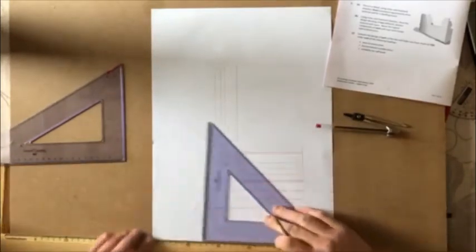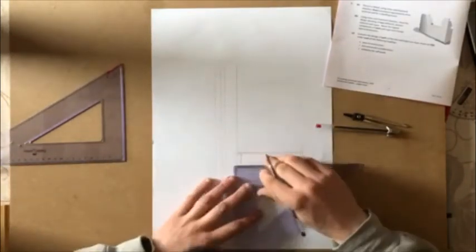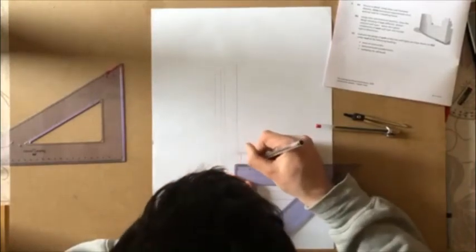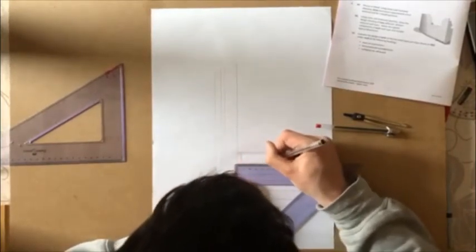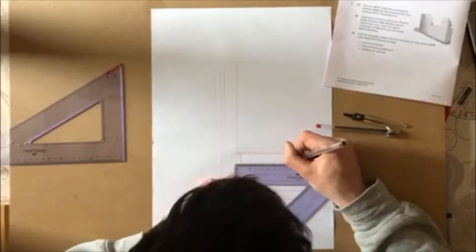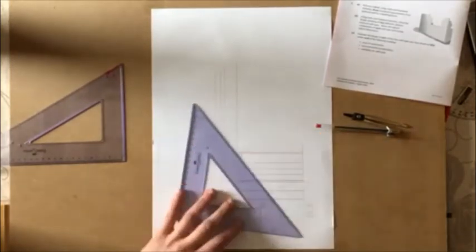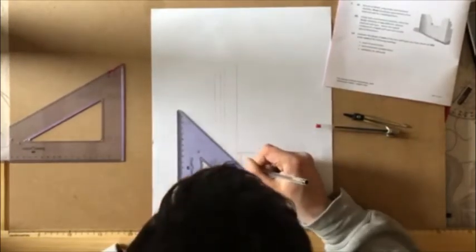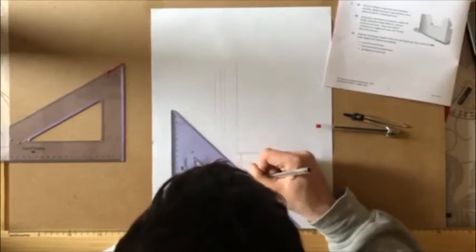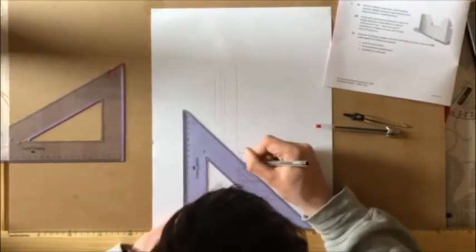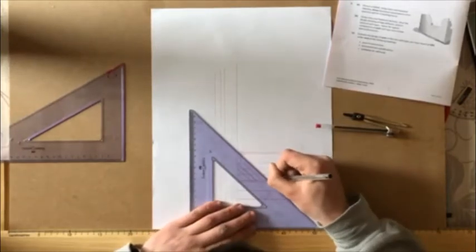So I'm going to go back now and heavy in all these details here. I'm putting 10mm gaps in between our insulation. These lines are all at 45 degrees.